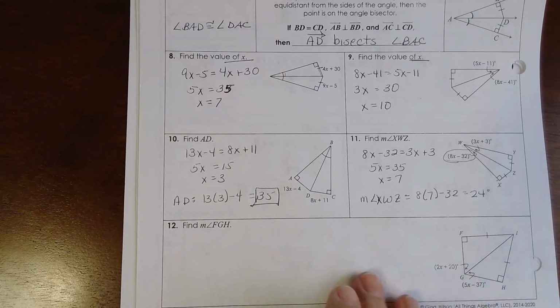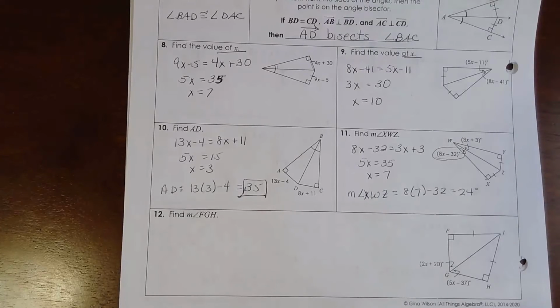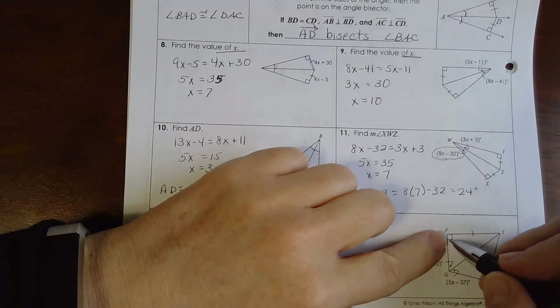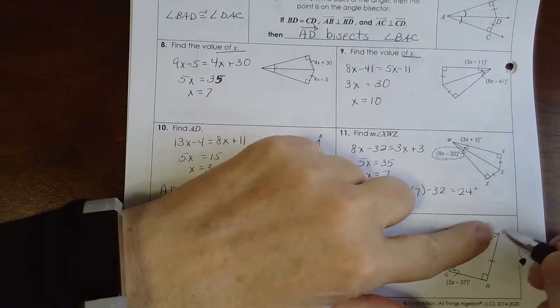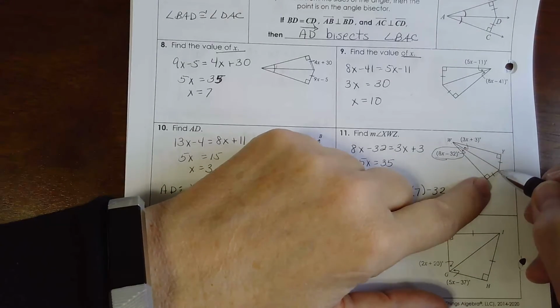All right, number 12. This looks a little different, doesn't it? But it's the same thing. It's just a little bigger. All right, so here's your perpendicular and congruent sides. Okay, that's what these were.